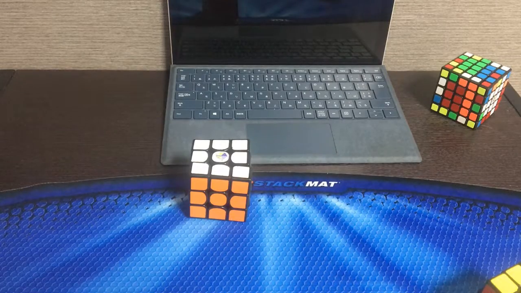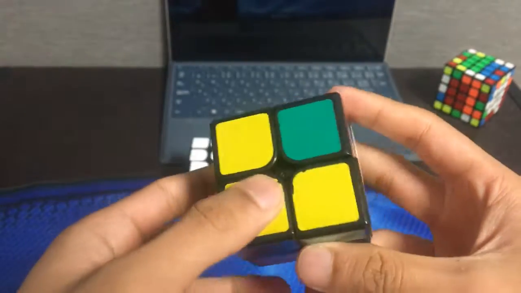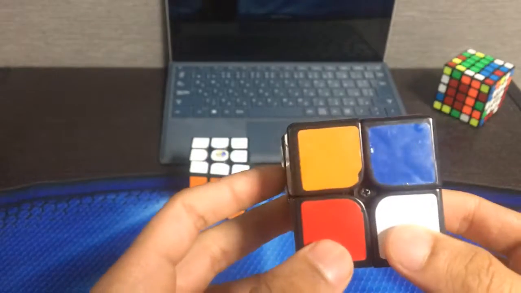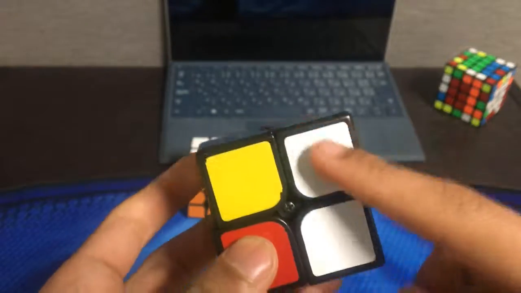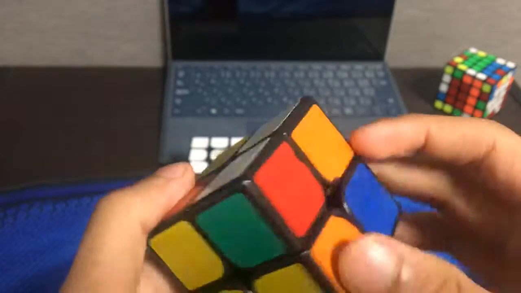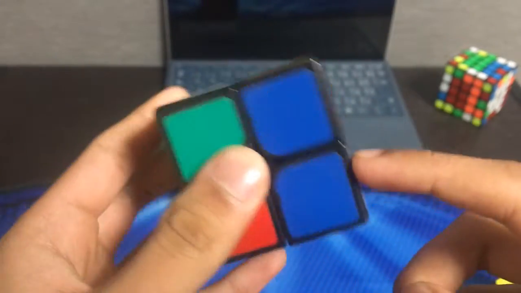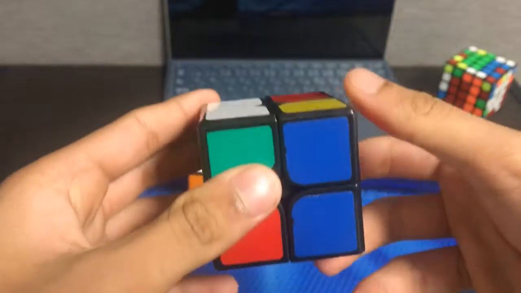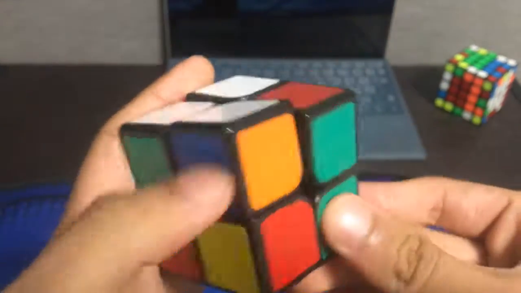So to solve a 2x2, the first step is to solve the first layer. Let's do the first layer on the white side because it's easiest. So let's make a bar first since it's easy that way. You can just make a bar like this, and then let's find another white corner piece. There you go. So we have to insert this over here using the same algorithm as 3x3. It's R' D' R D. So there, you inserted it.